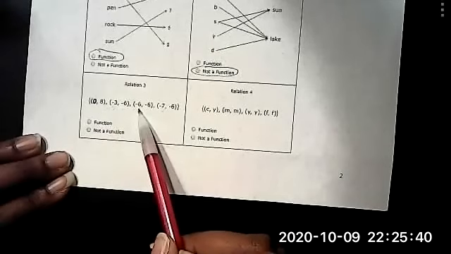Okay, so 0, negative 3, negative 6, and negative 7, all different numbers. This is a function. Okay, so the x's do not repeat in this situation.